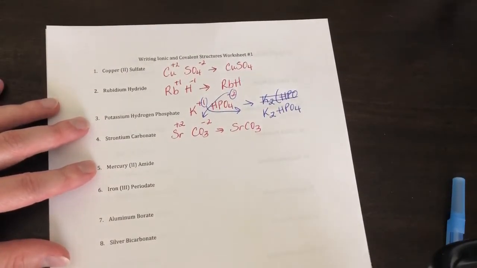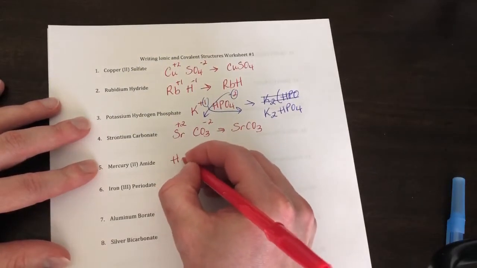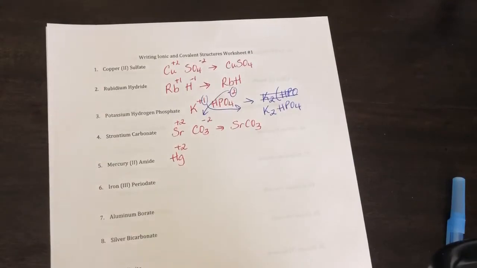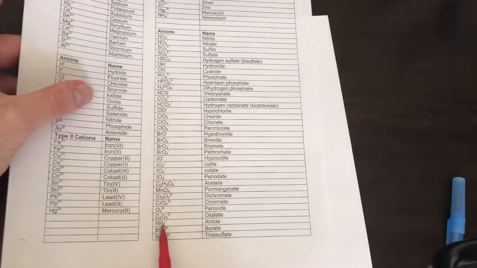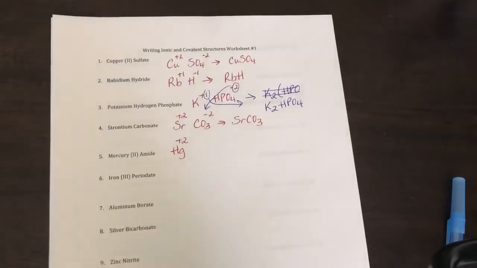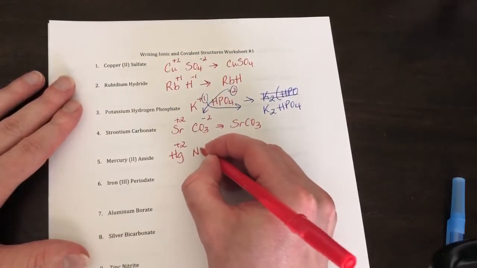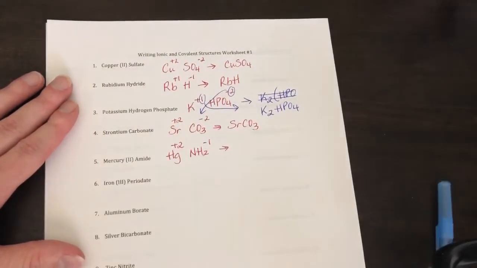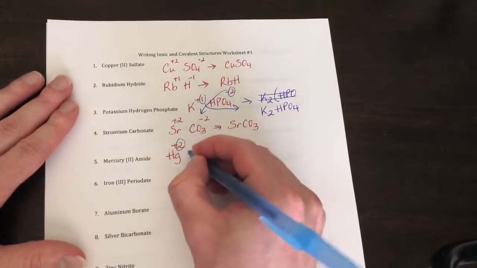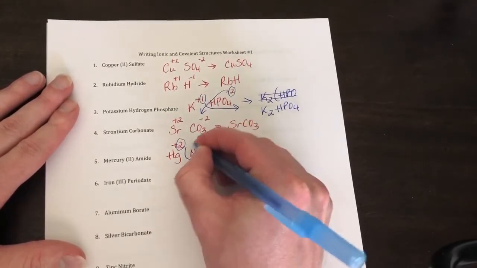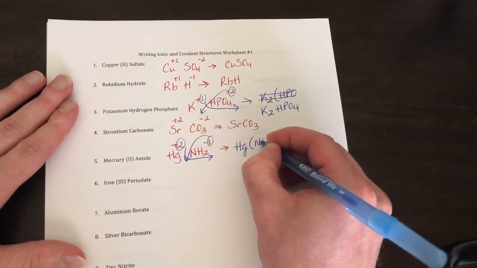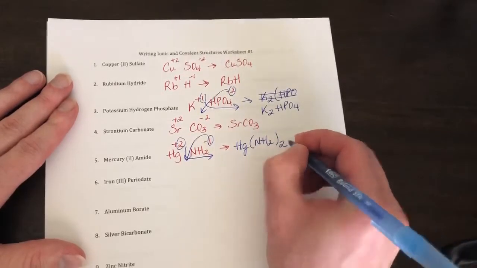Mercury 2 amide. Symbol for mercury is Hg with a +2 charge. Amide. Let's see what amide is. So amide is down here. It's NH2 with a -1 charge. Okay. So we're going to have to crisscross. We're going to take the 2, bring it down here. The 1 goes over there. So this is Hg, parentheses NH2, close parentheses 2.